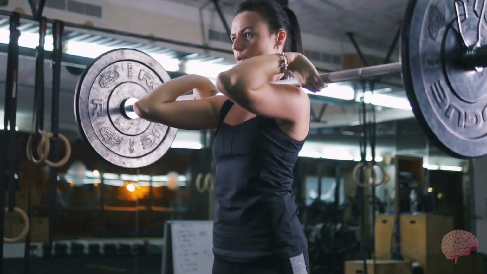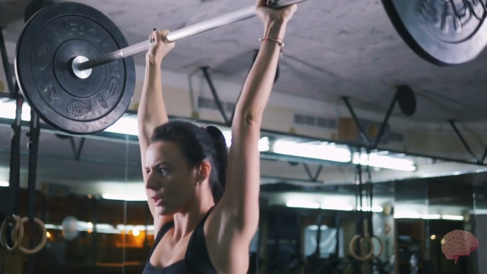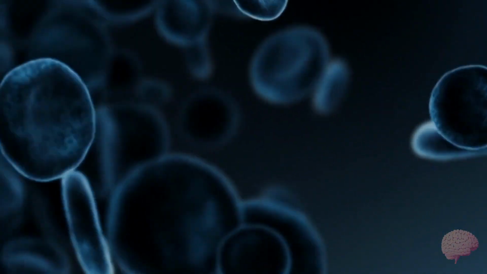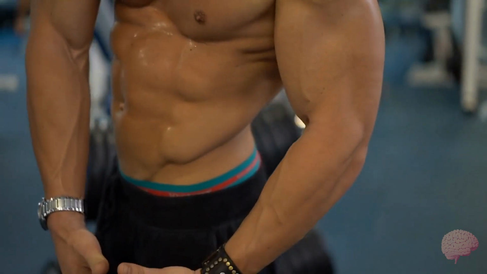When we engage in resistance training or exercise, it causes tiny tears in our muscle fibers. These tears are then repaired by our body with the help of protein. This process is what leads to muscle growth and development. That's why consuming an adequate amount of protein is crucial for those looking to build muscle.